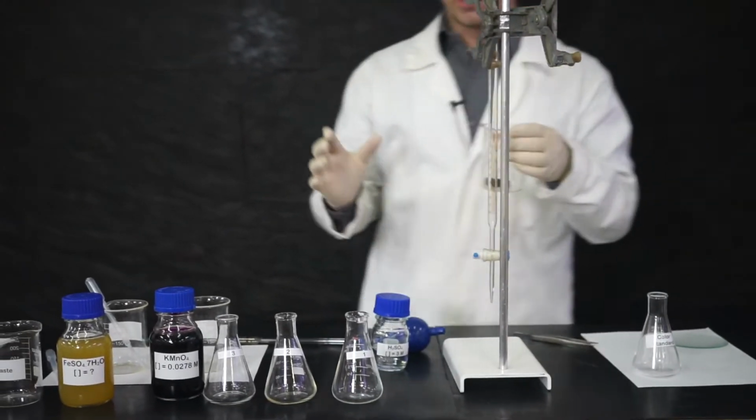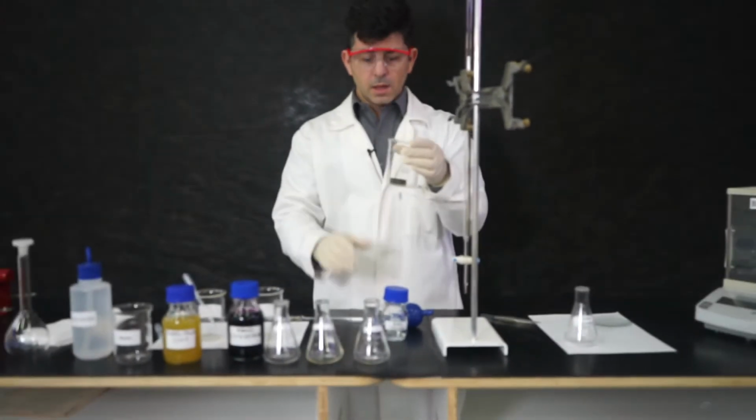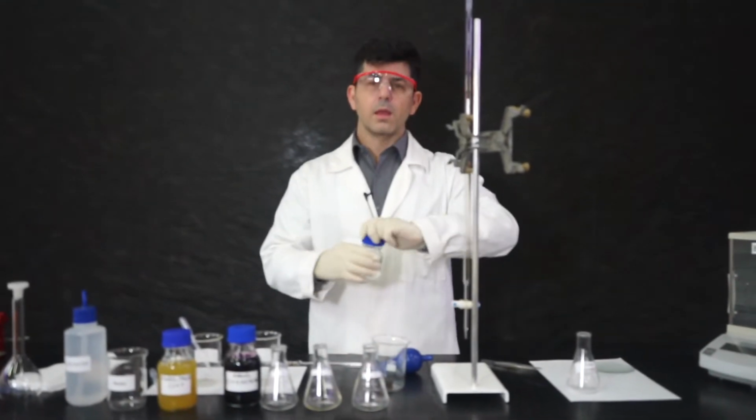Okay, now guys, we will get this piece of ore and we will dissolve it using sulfuric acid, because I need to make sure all this iron is aqueous.